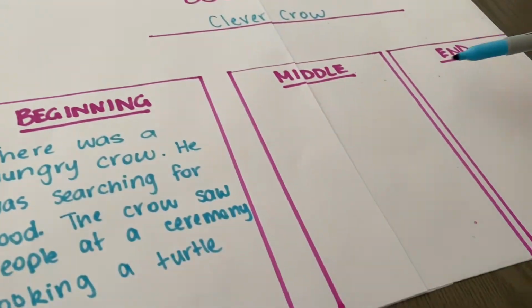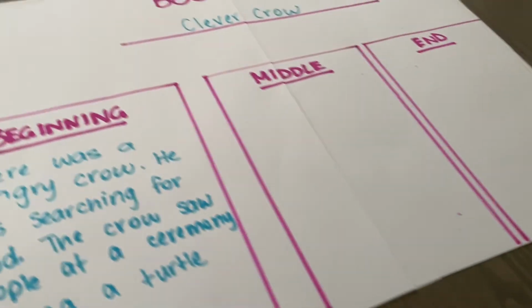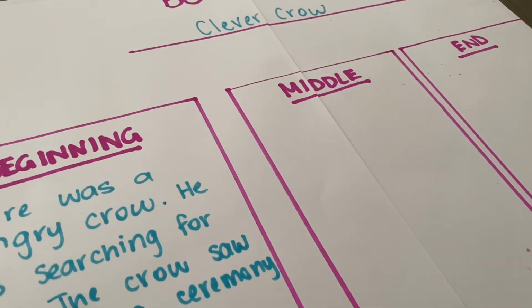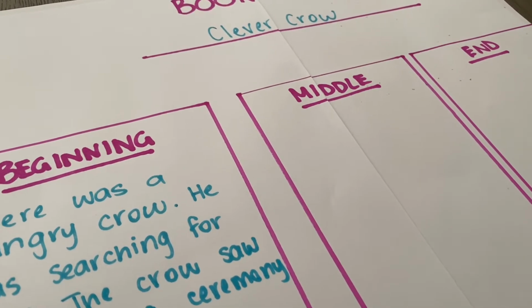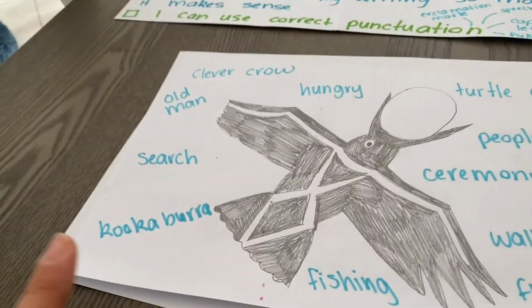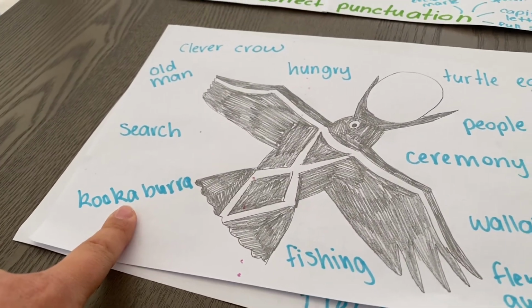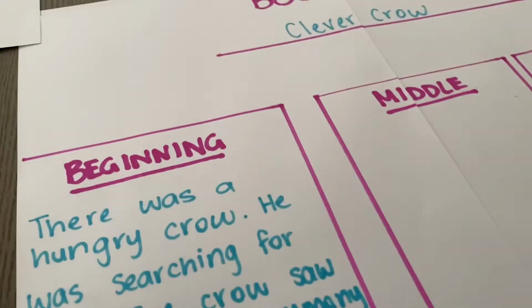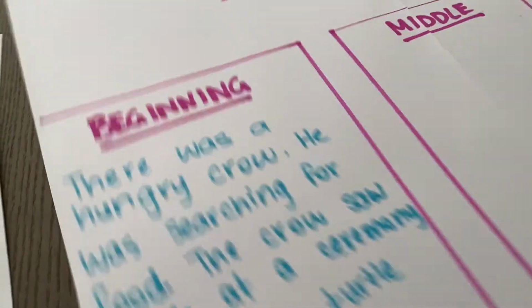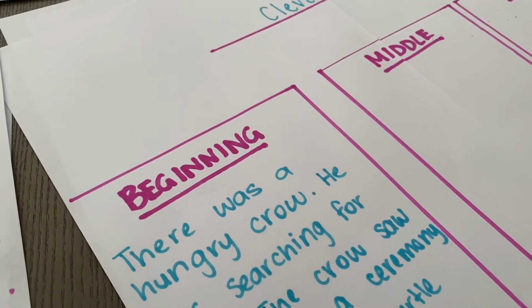Okay, the next part of the story is writing the middle. So what happened in the middle? This is where the crow took the egg from the ceremony and he flew away. Then he came across a kookaburra. Now, I'm not sure how to spell kookaburra, but I know that I've put that in my brainstorm, so that's going to help me include that in my writing. So, how will I start my sentence?